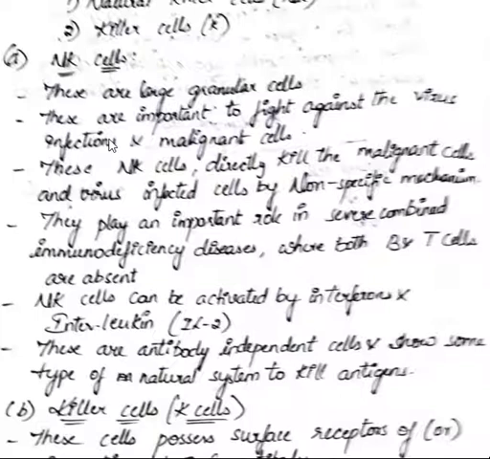Coming to the natural killer cells, there are large granular cells. So as I told you, these null cells are going to be large in size. So here natural killer cells are also going to be large granular cells. And these are important to fight against virus infections and malignant cells. Okay, so this is what you have to remember here.